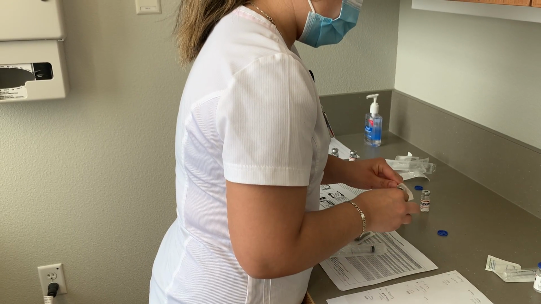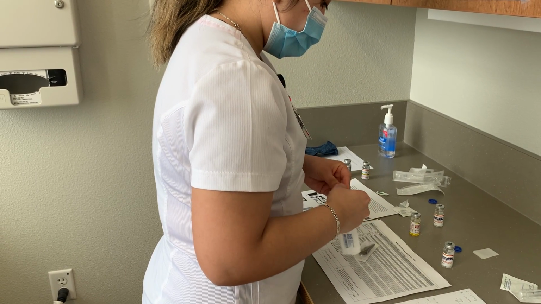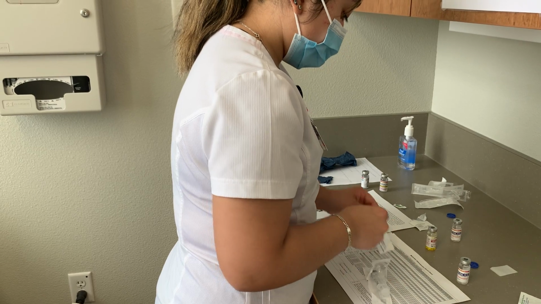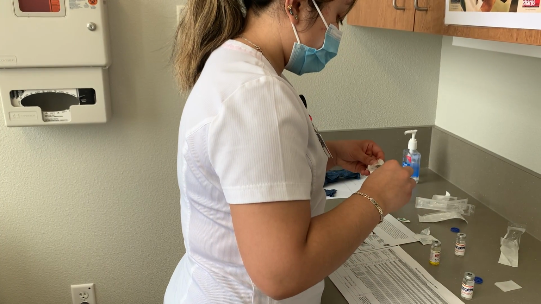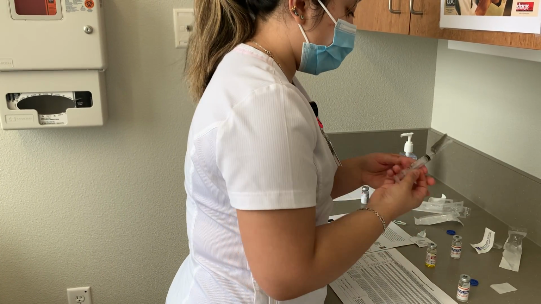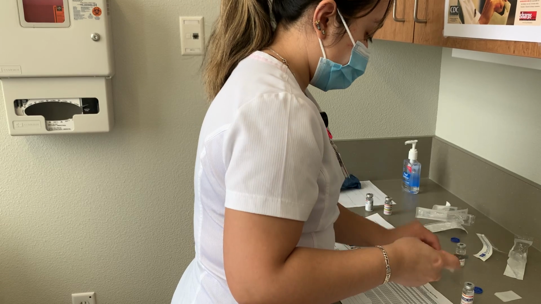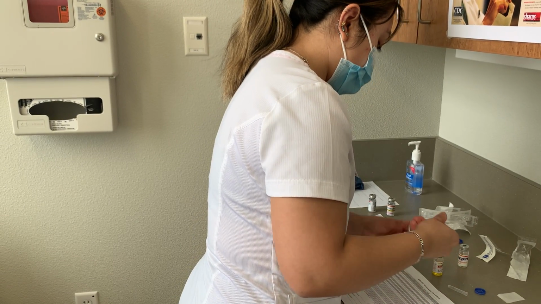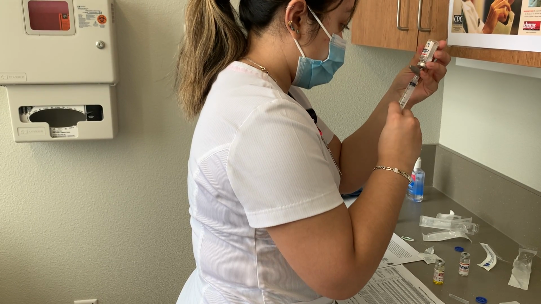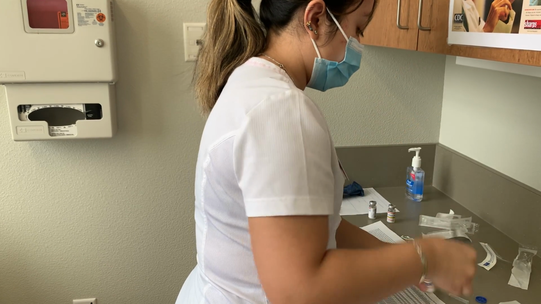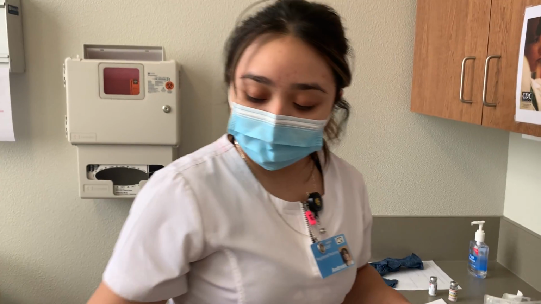I'm going to clean the vial. There's my medication with 0.2.